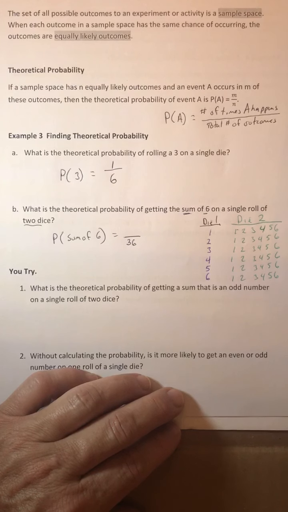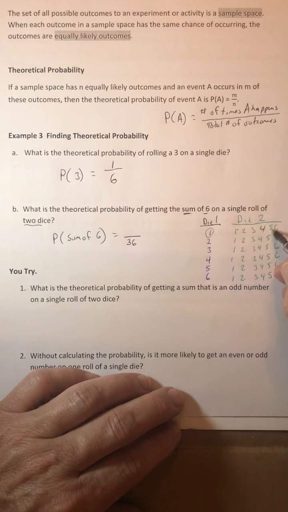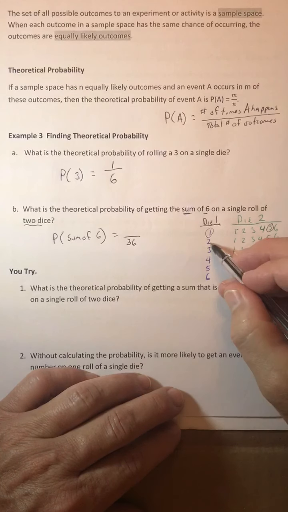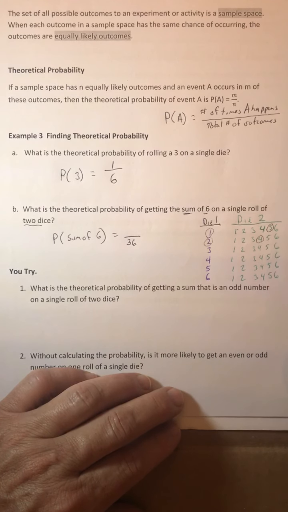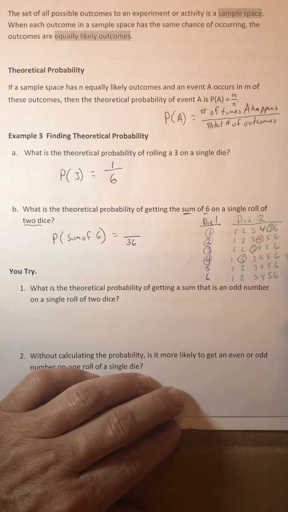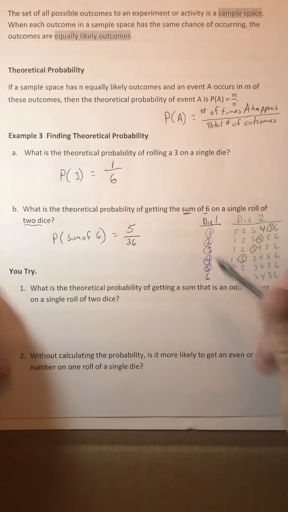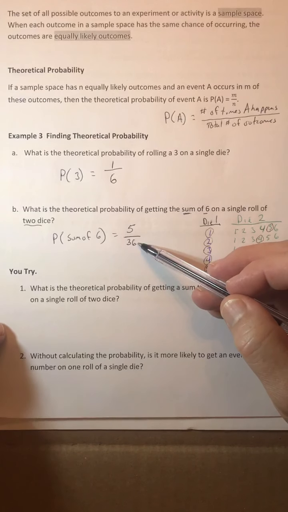Now we have to figure out which are the ones that we want. The ones that we want are the sum of 6. So if we roll a 1, we could roll a 5. So that's 1. If we roll a 2, we could roll a 4. That's another one. A 3, we could roll a 3. A 4, a 2, a 5, a 1, and if we roll a 6, we can't get the sum of 6, so none. So we have 1, 2, 3, 4, 5. So the probability that you will get the sum of 6 is 5 out of 36.